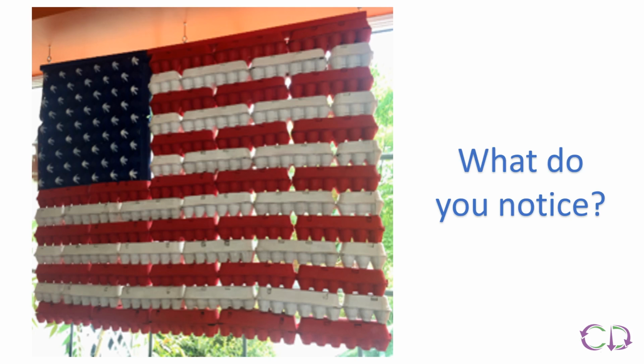Take a few minutes, pause, look at that flag. I want you to answer the two questions, then come back and let's talk about them together. What do you see? What do you notice? How did the questions lead you down a different path in answering these questions? What other questions could you put in your repertoire to get a similar result?